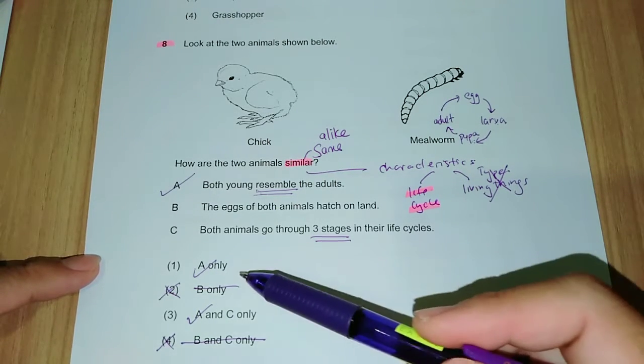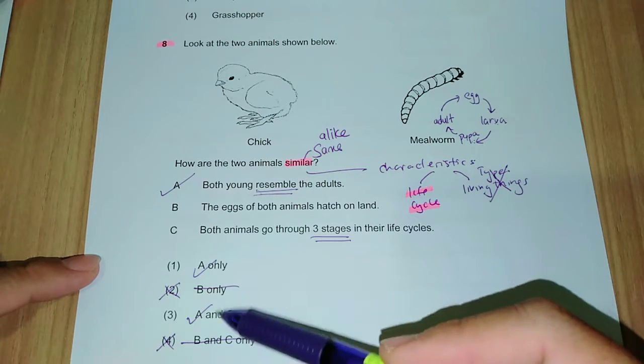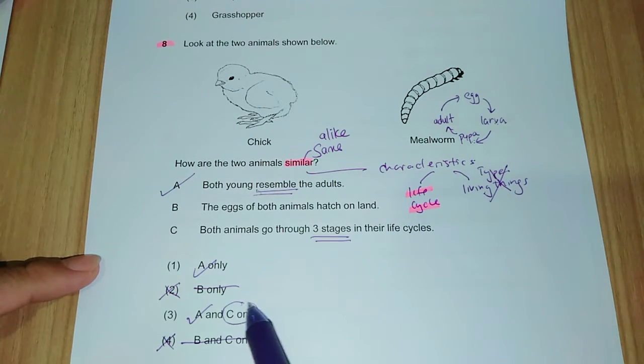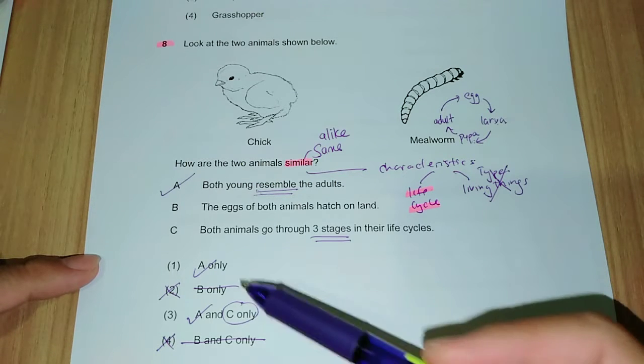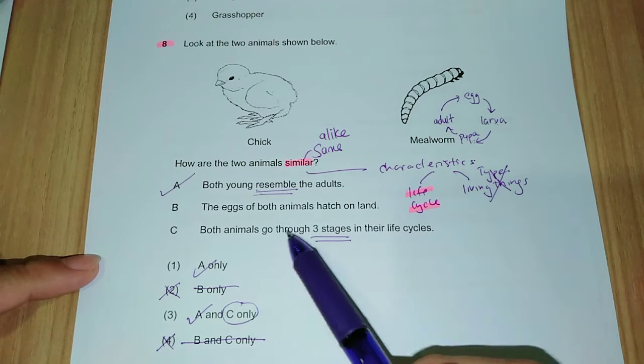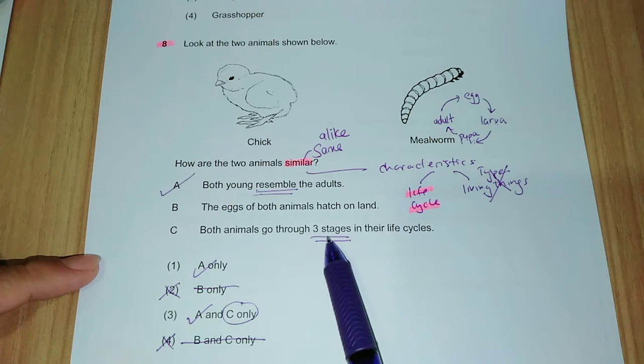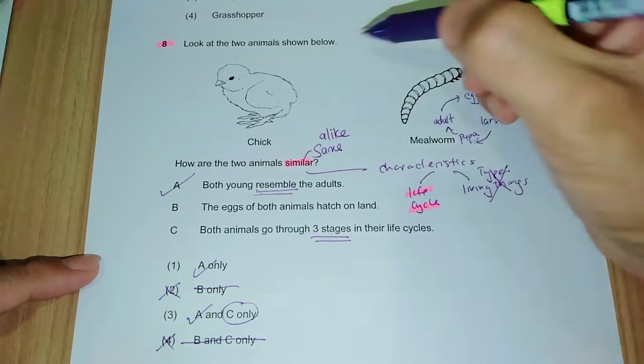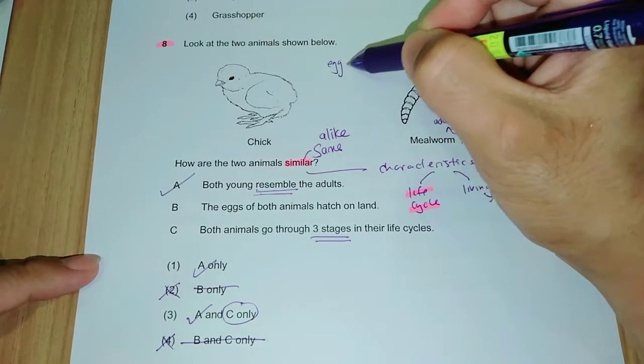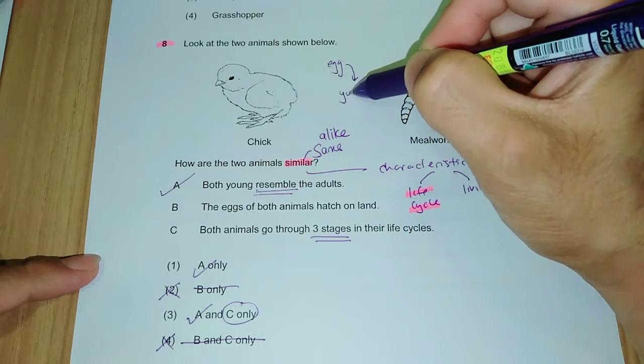Now let's be smart here as well. Now here in these two options, we only have to look at C. We don't have to look at B at all, because it is not factored in the answer here. Let's go to C. Both animals go through 3 stages in the life cycle. We know that's not true, because for this, it goes through an egg stage. It will hatch into a young, which is a chick.